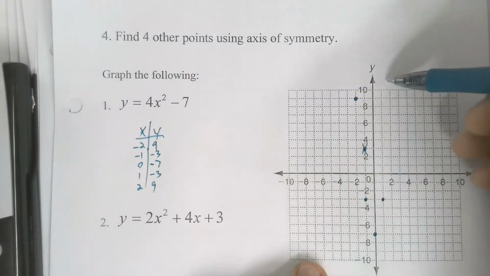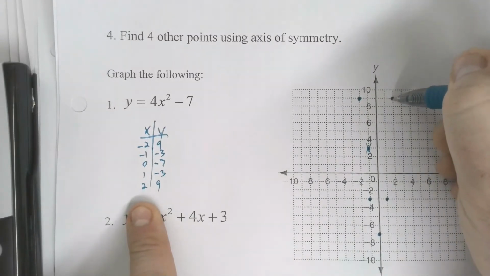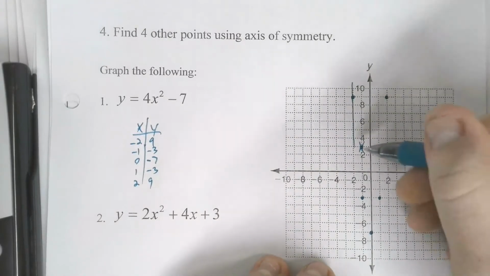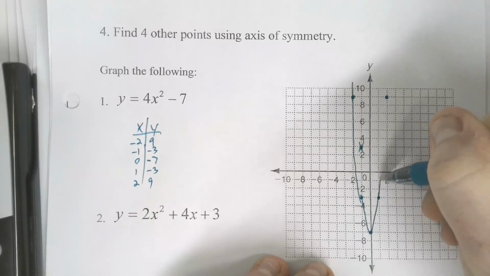So it's all mirrored across. And then over 2, up 9. That's right there. Okay? So here's your parabola. It goes right through those points that your calculator gave you.